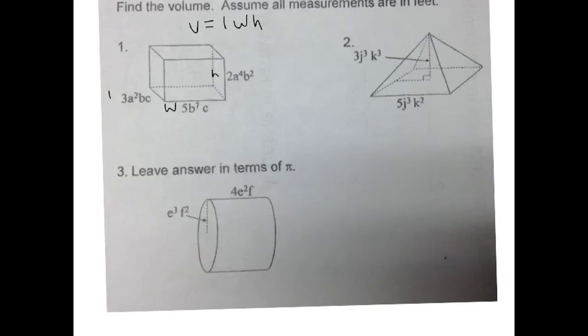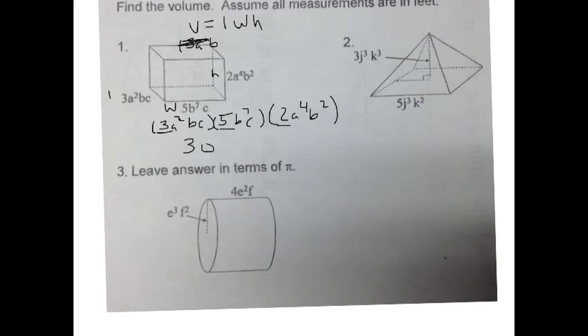Our length is 3a squared bc, times our width, 5b^7c, times our height, 2a^4b^2. Numbers: 3 times 5 times 2, 3 times 5 is 15, times 2 is 30.